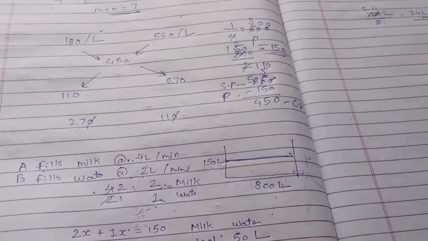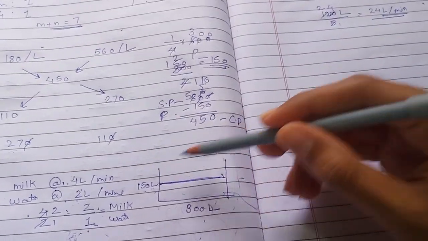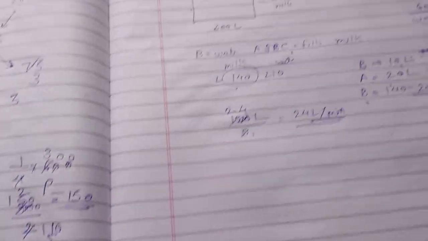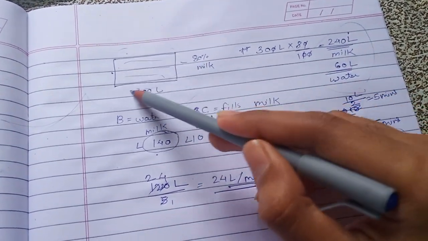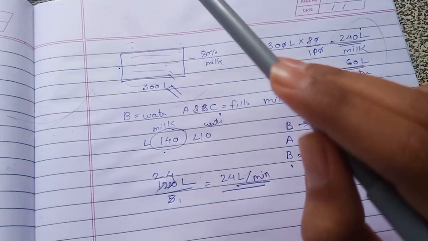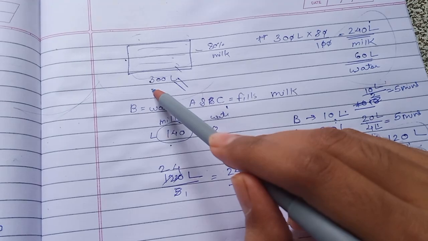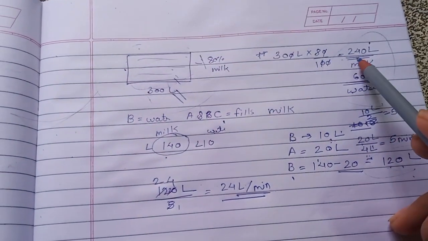Now further we will move ahead with the question, which is once the tank is filled 50%, the C tap is open, and we don't know the speed of the C tap. Suppose the C tap is open and the whole tank is filled, 300 liters, in which they have stated in the question that 80% is milk. So if I take 80% of 300 liters, that is 240 liters.